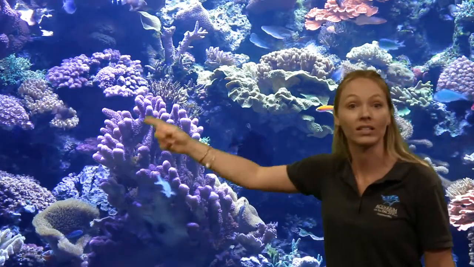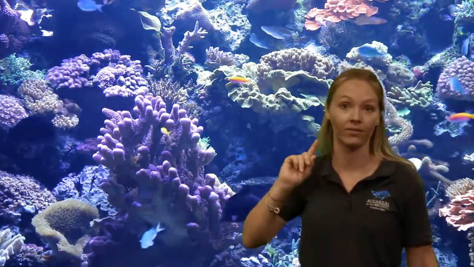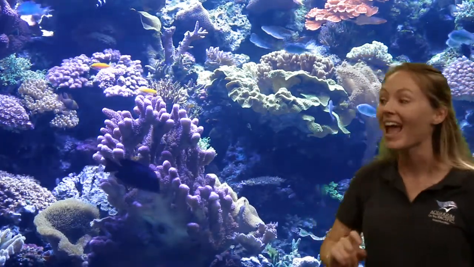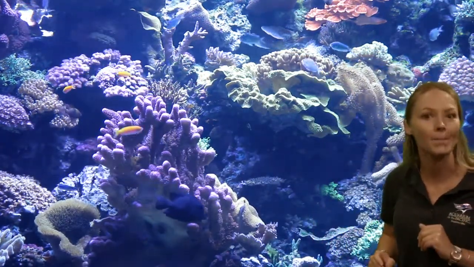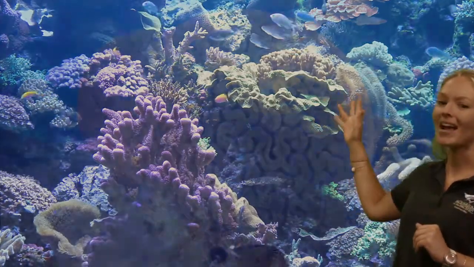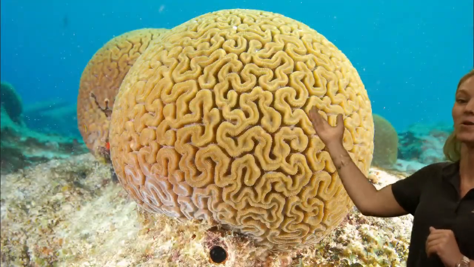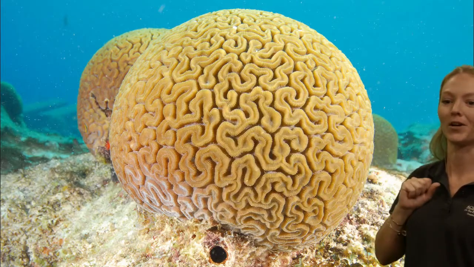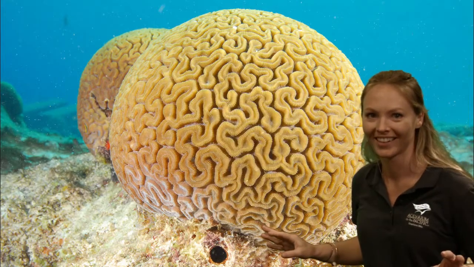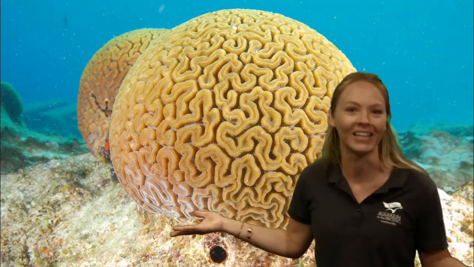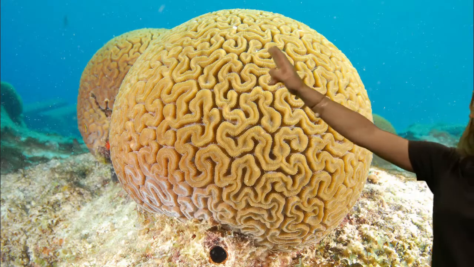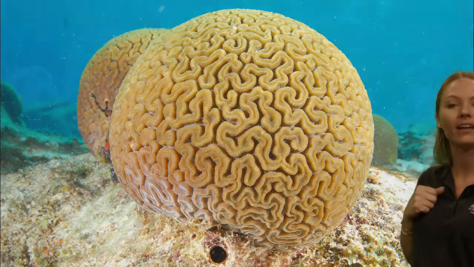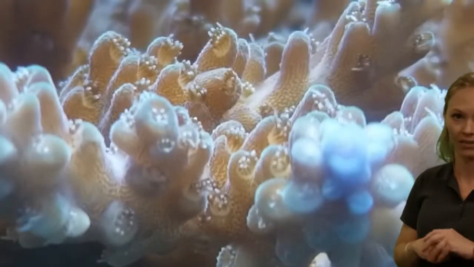Now, corals are cousins of, get this, jellyfish or sea jellies and sea anemones. So they might look a little bit different. Oh, like this brain coral you see right here. Do you wonder why it's called brain coral? It looks like a brain, totally. Well, this right here is just one kind of coral. There's thousands of different kinds of coral.